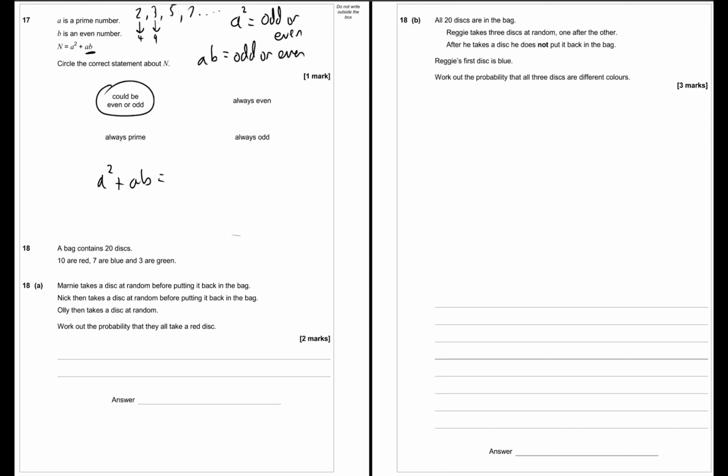Okay, let's do the probability of Marnie taking a red disc. So, M for Marnie. What's the probability of taking a red one? We know 10 are red and there's 20 discs. So the probability of her taking a red is 10 over 20. Let's do the same for Nick. The probability of him taking a red is 10 over 20. And then the same for Ollie. That's going to be 10 over 20. So we want all three of these to happen at the same time. So what we're going to do is 10 over 20 to the power of 3, which is the same as 0.5 to the power of 3, which gives us an answer of 1/8.